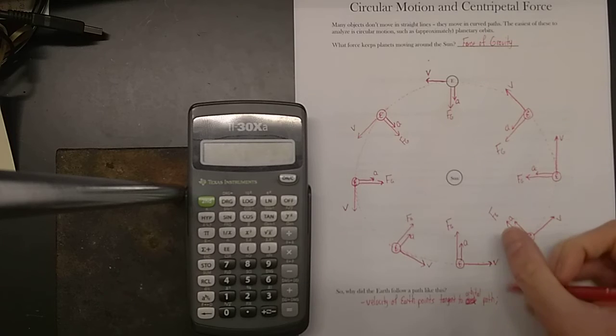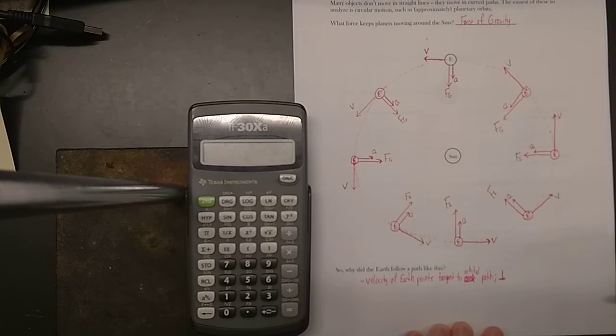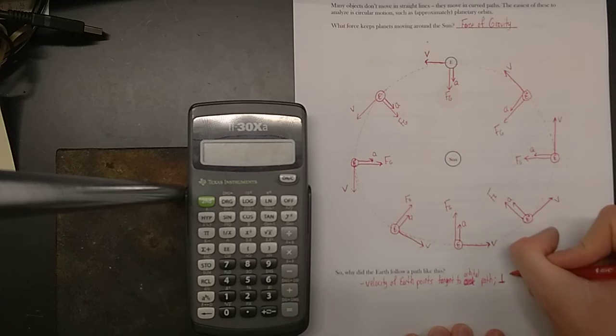And it also was perpendicular to an imaginary line that we didn't draw in, between Earth and Sun.